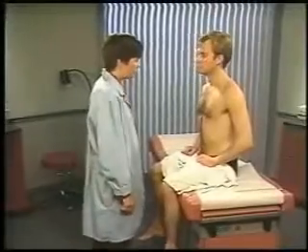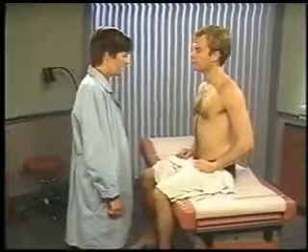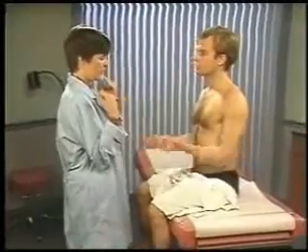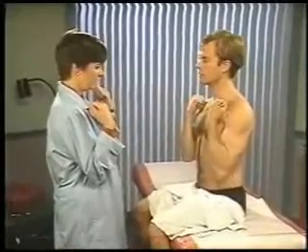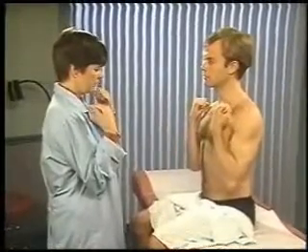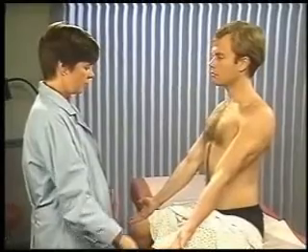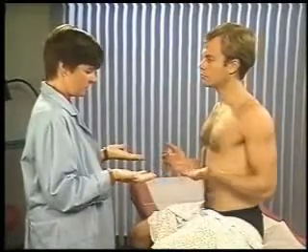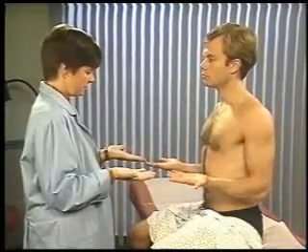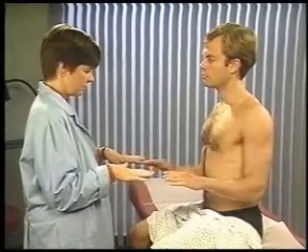Now assess the range of motion of the patient's elbows. To test flexion and extension, have the patient bend his elbows as much as he can, and then straighten them. To check supination and pronation, ask the patient to flex his elbows at 90 degrees and turn his palms up and then down.